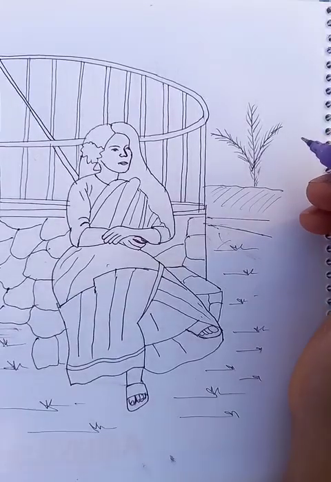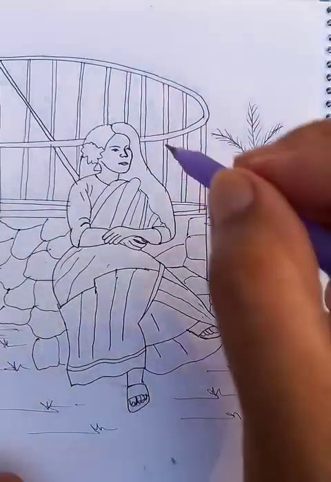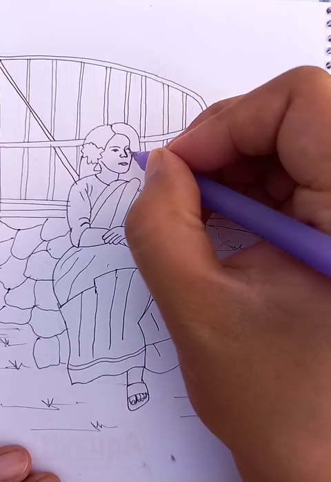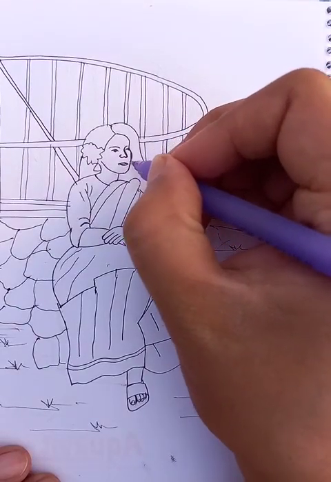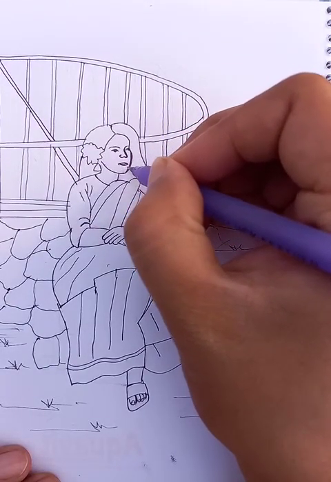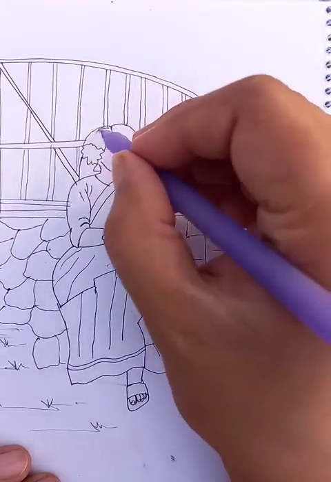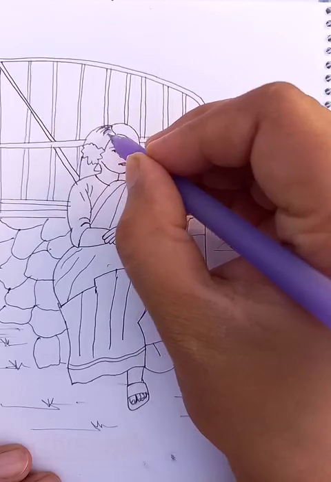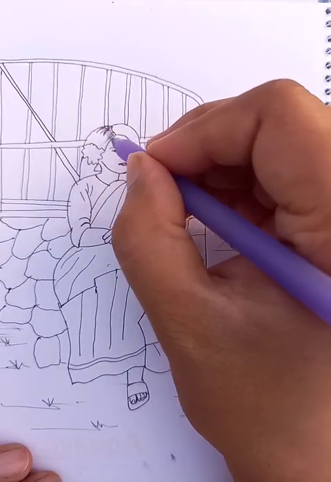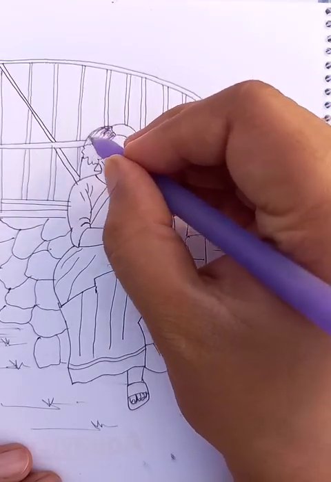So this is the basic drawing, as you can see. We can do few details on the hair.